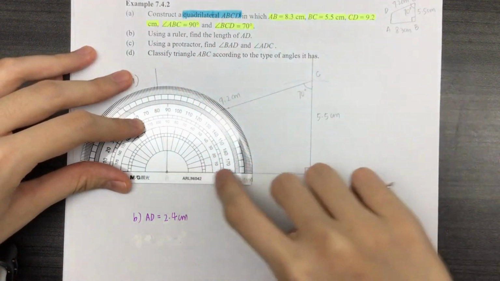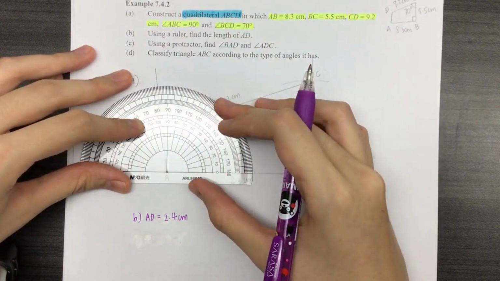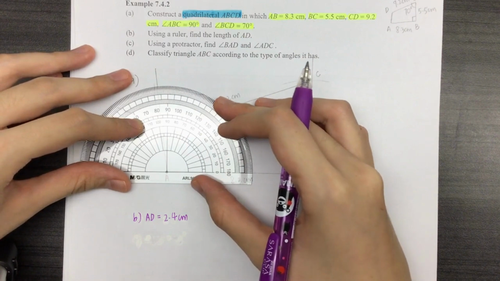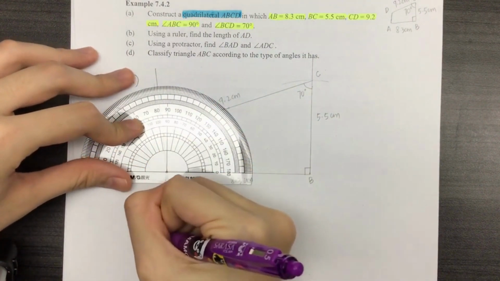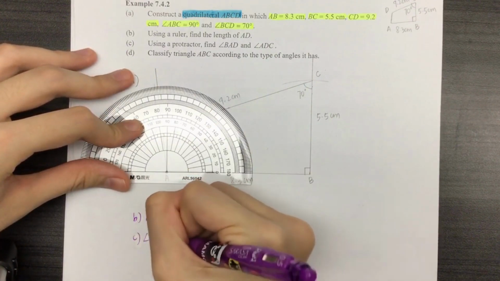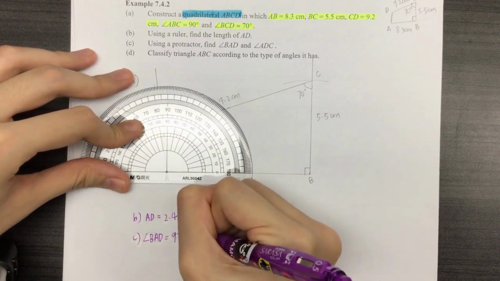You need to align the base properly with AB. So it is 97 degrees. Part C, angle BAD equals 97 degrees.